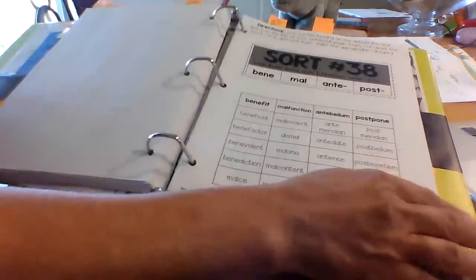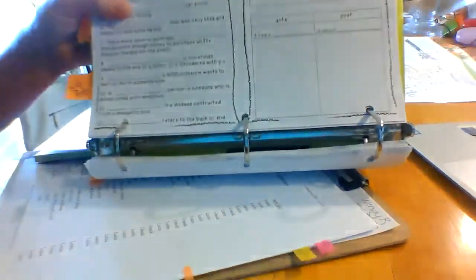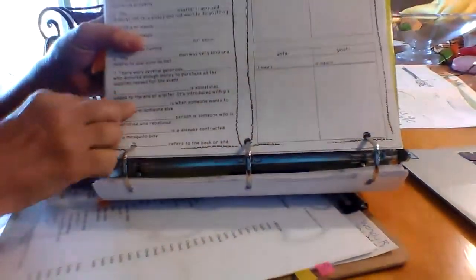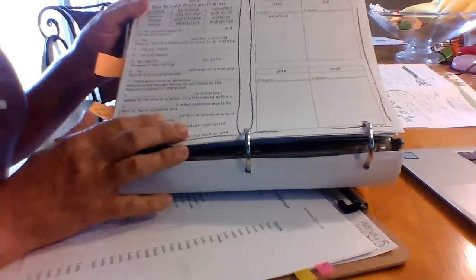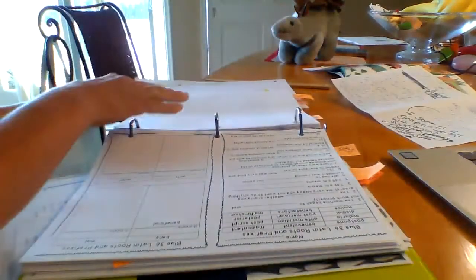Each word list, you will sort the words. There will be little questions that you will fill in. And sometimes, not always, sometimes there will be a word search. A little tricky. So all of these words are at the very end.